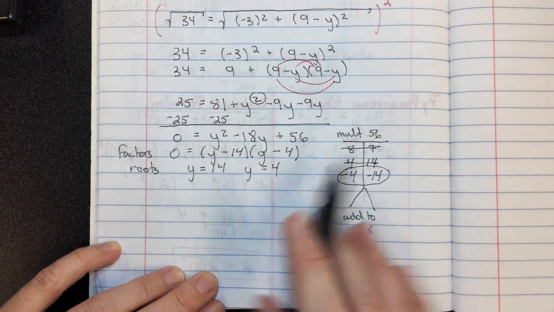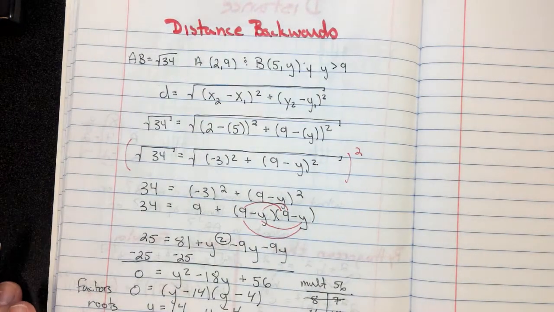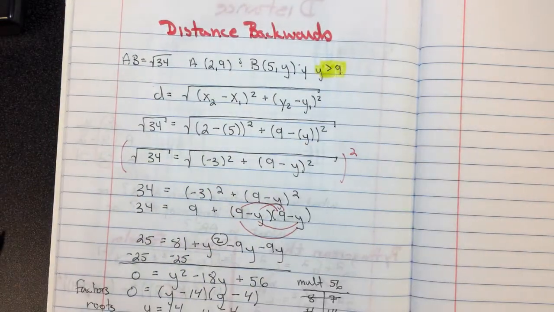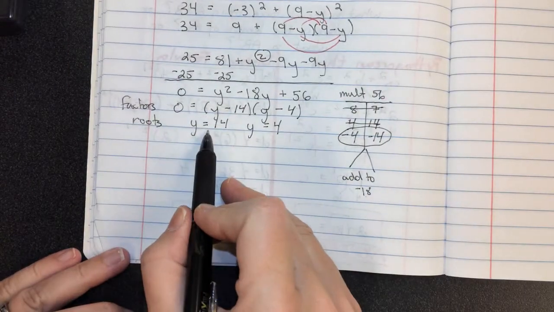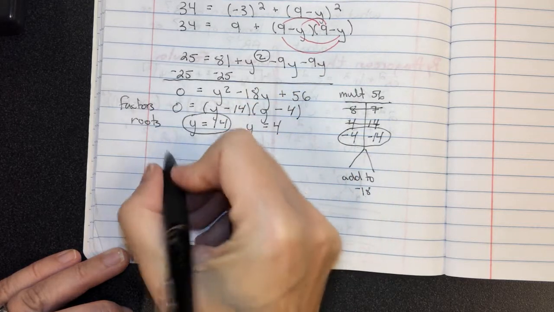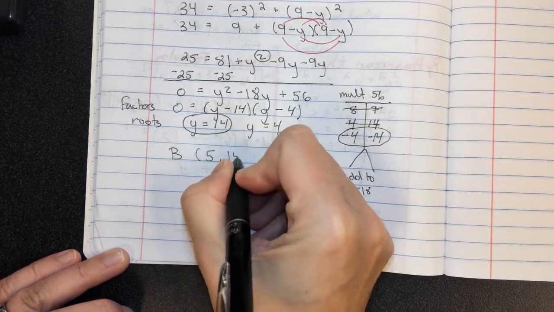Now we want to come all the way back up to the top, because at this point it had a statement about y needing to be greater than 9. So when I come down here, I need to pick the y that's greater than 9. So this is my answer. Point B would have been (5, 14).